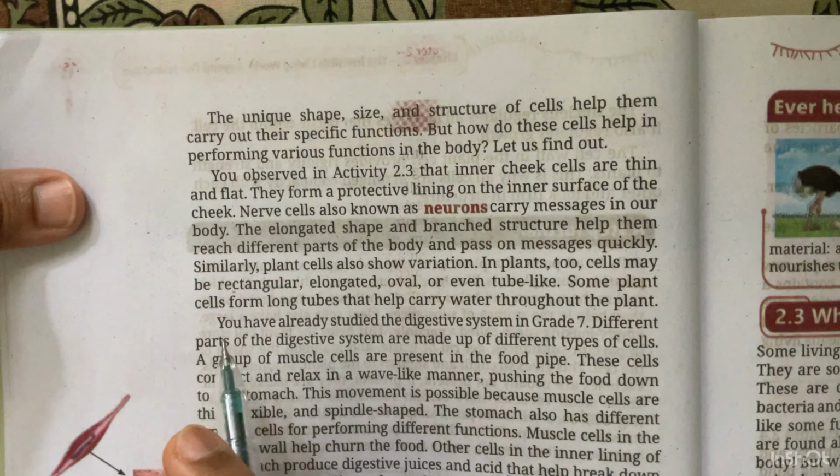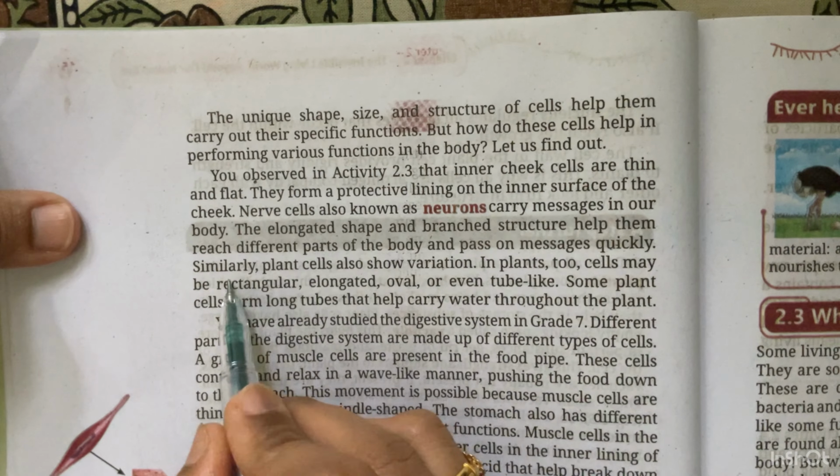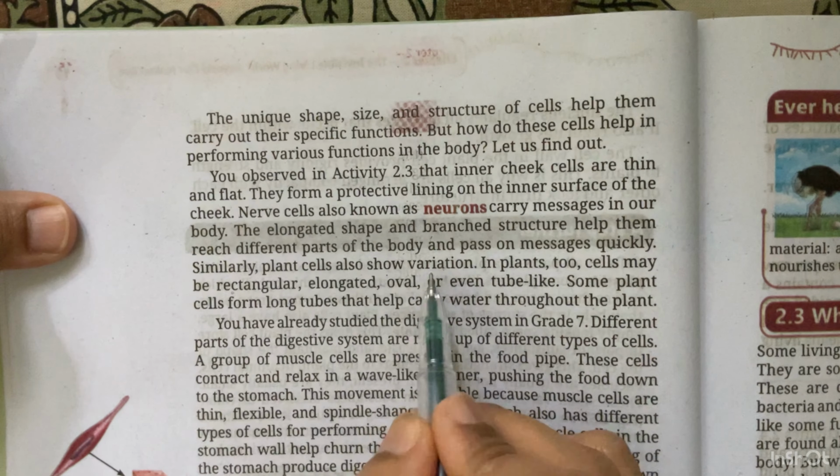Not only will there be neurons present here and here, these neurons will be connecting one after the other, like that. Through that, the message will be passing. Now, similarly, plant cells also show variation.